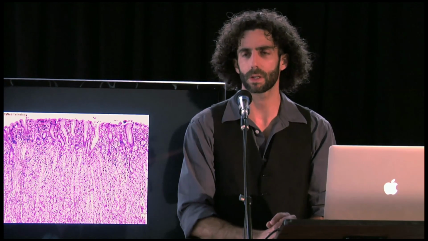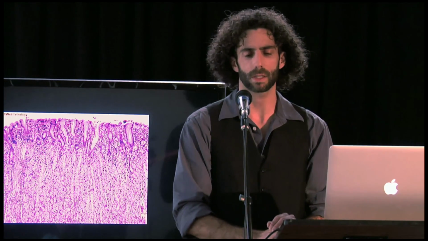Like if you take a look at a liver, there's distinct patterns within the liver and how those cells are arranged. I don't think I have any liver images with me here, but you can make inferences from those different things from the statistical properties of it.